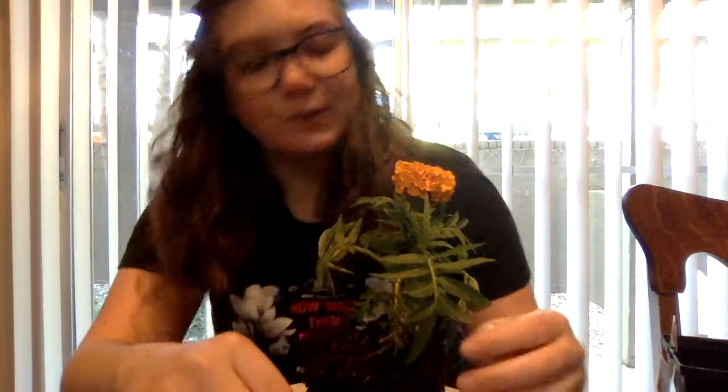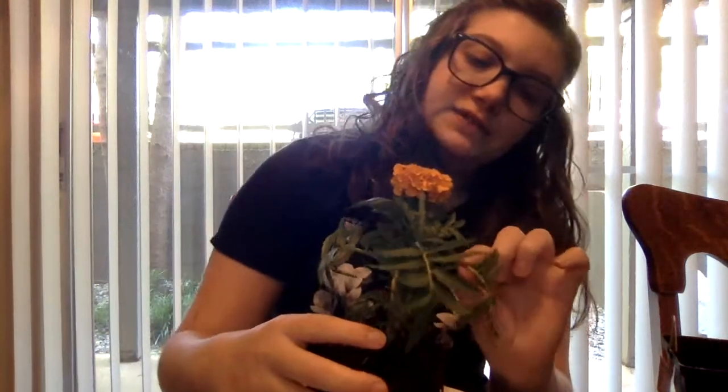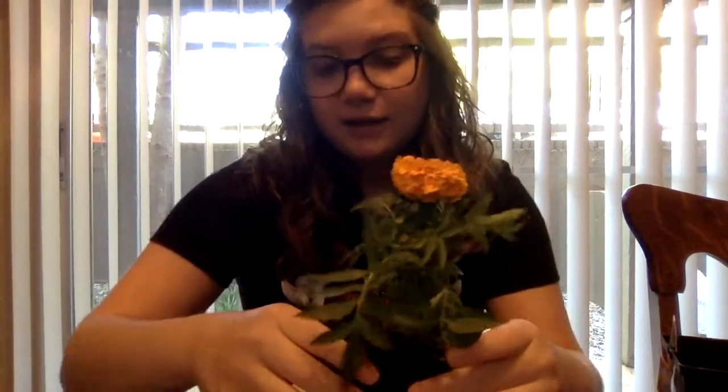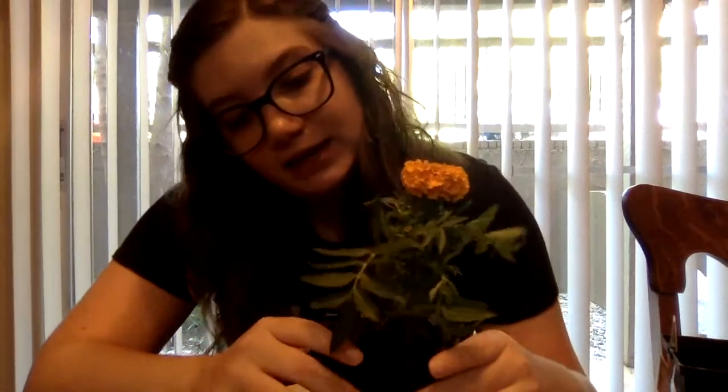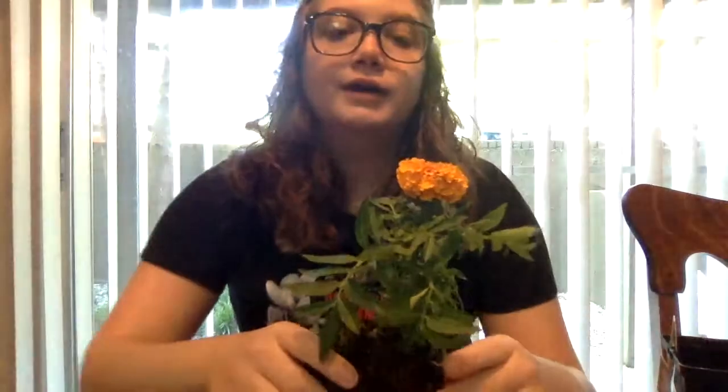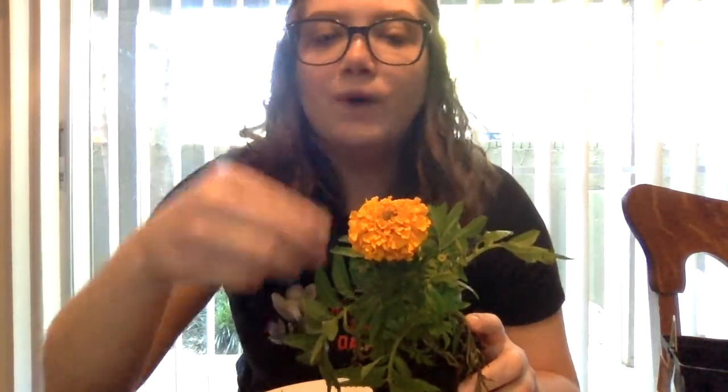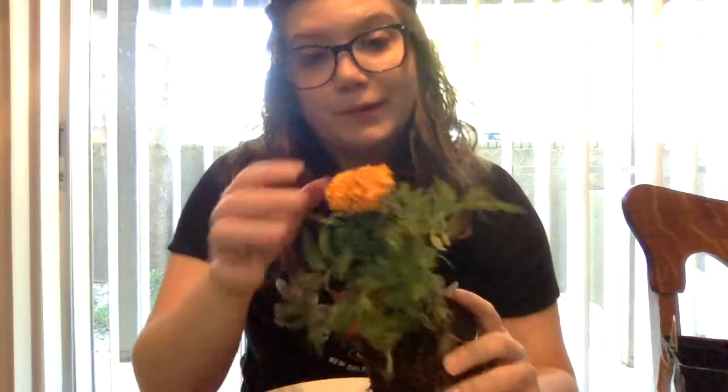So do you guys remember what the leaves do? It's okay if you don't. The leaves are what take in the sunlight and help feed the plant and keep it alive. And then after the leaves come the flower, which is what helps the plant reproduce.